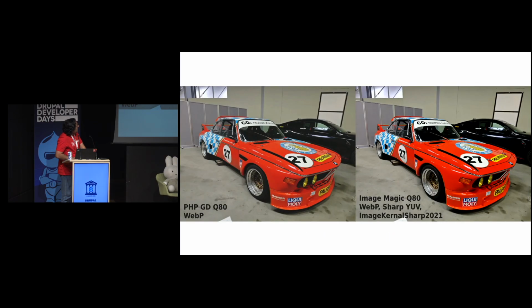Yeah, I cannot see that, but the GD is softer, and I'm not sure if you can really see that, but if you look at it on your screens, you can see that the red becomes a little bit orange. The colors are washed out, and the other image is much sharper than this one.